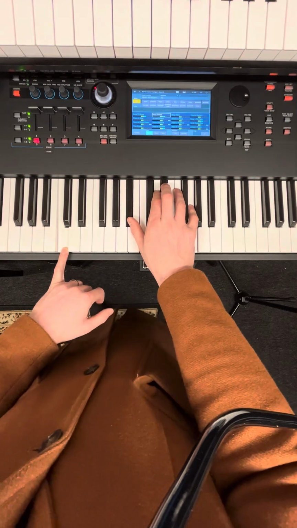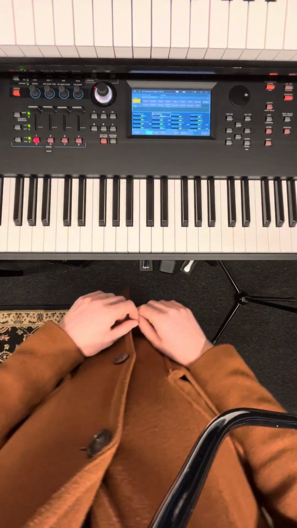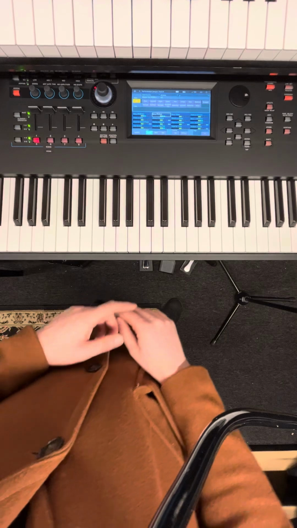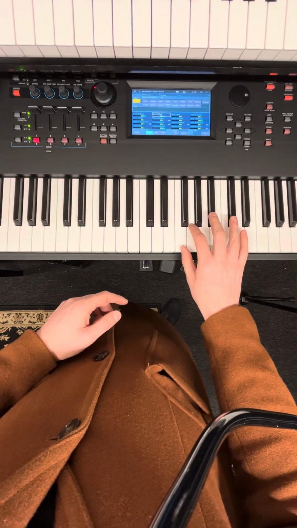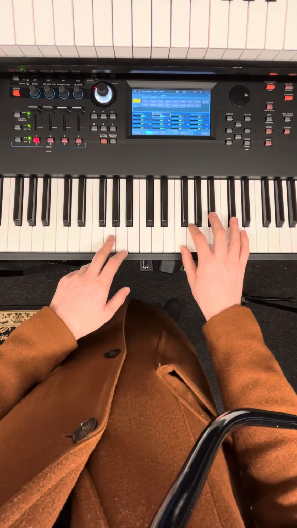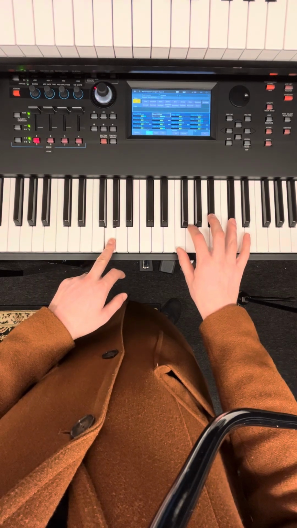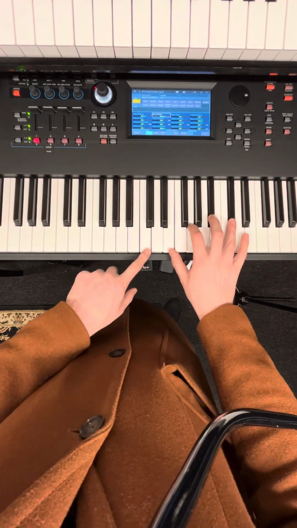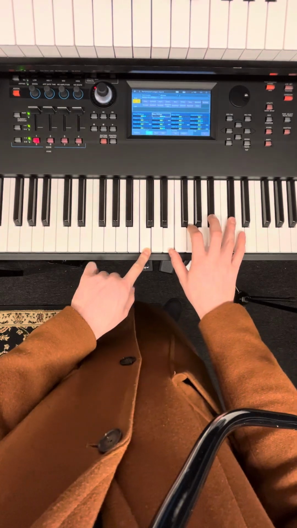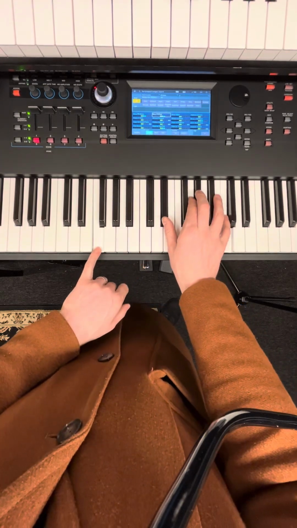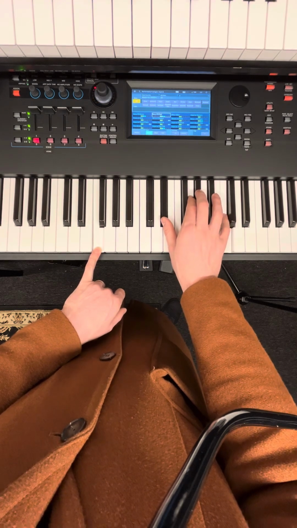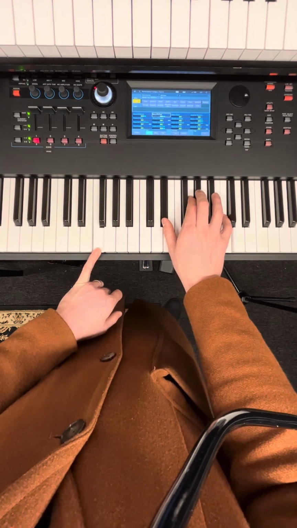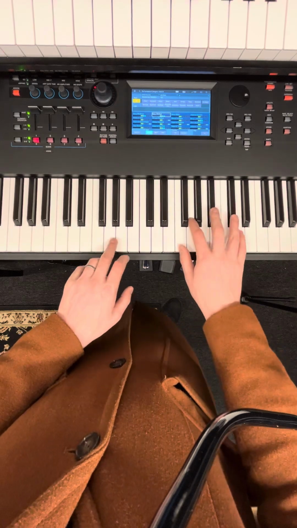Okay. Next, we're in the key of F. So our 2 chord is going to be G. So we're going to play here, F, G, B flat, and C sharp. We're going to drop this down. Now we've got a C dominant flat 9, and then to here. So just in case you can't see, E flat, G, A flat, and C. So I'll do that one more time.